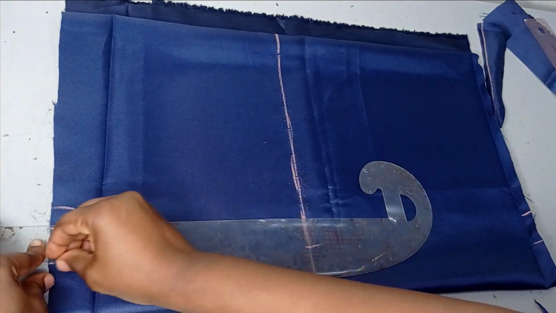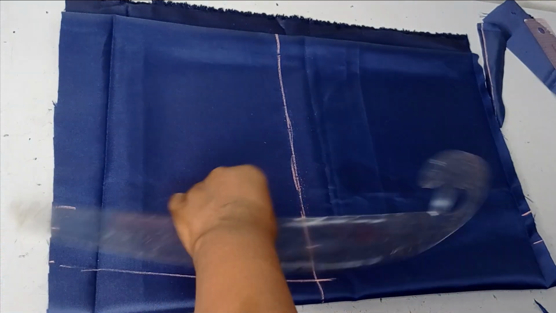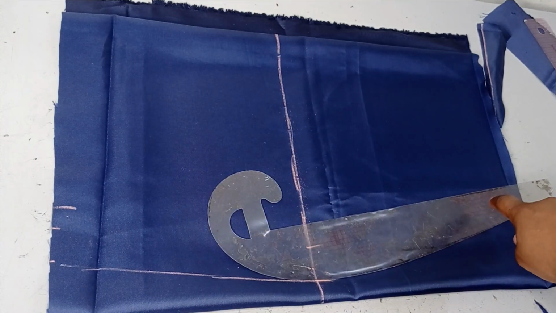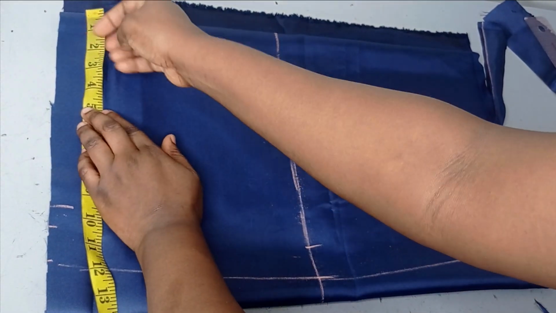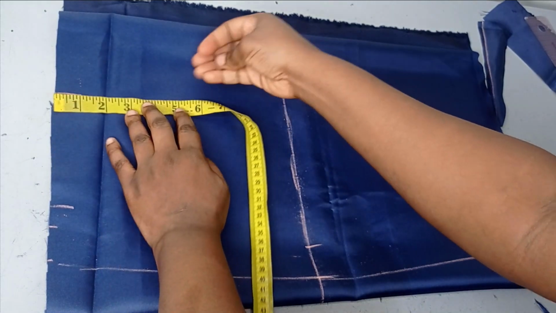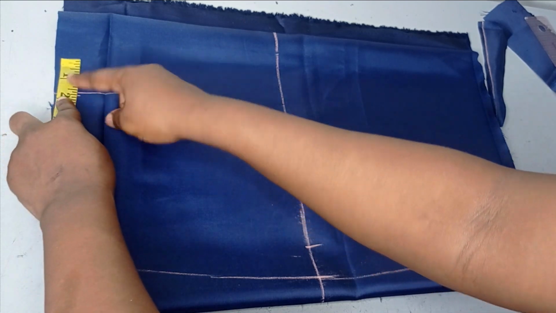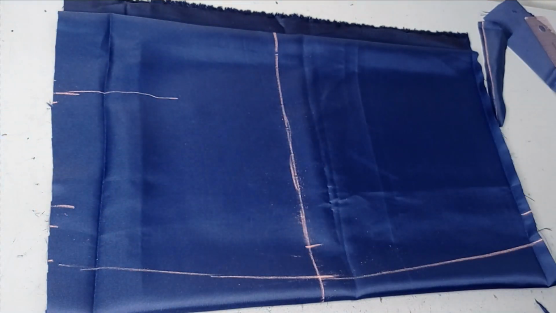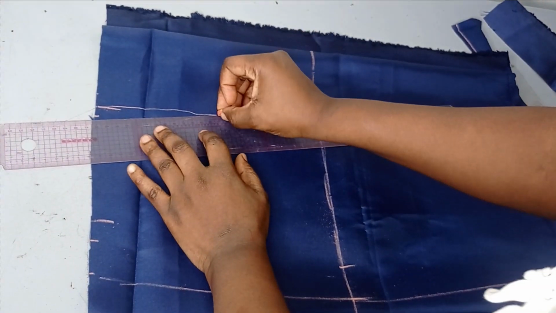I'm connecting from my waist to my hip, and then from the hip I'm going to connect to the hem as well. So I've connected it. The next thing is to take my dart. My dart is 4.5 inches, and then the length is going to be around 5 inches for me. So there I'm going to take a dart of 1/2 inch on both sides, and then I'm going to connect it to the dart leg. So there I'm connecting that.